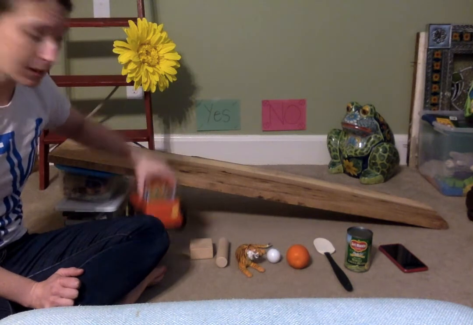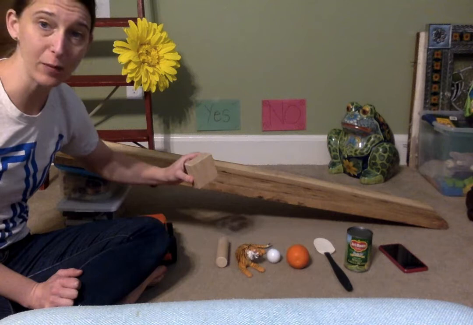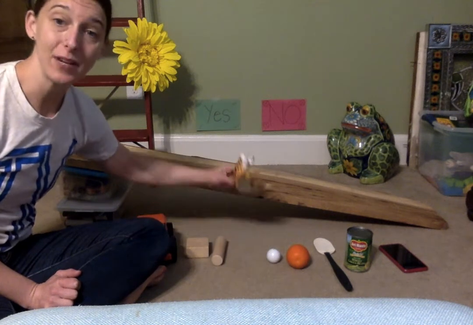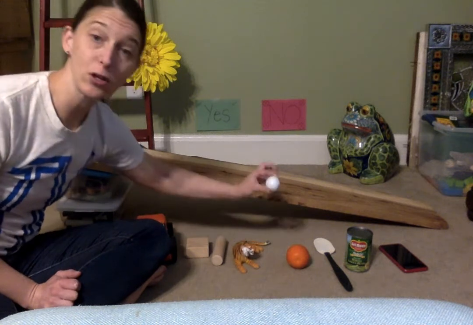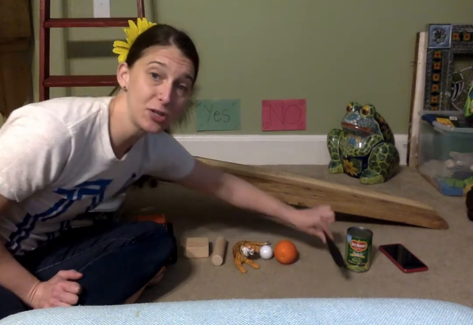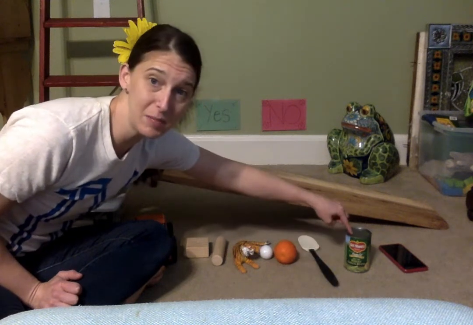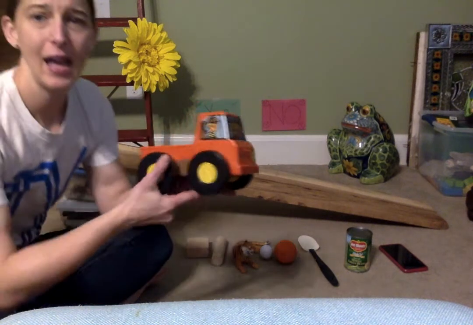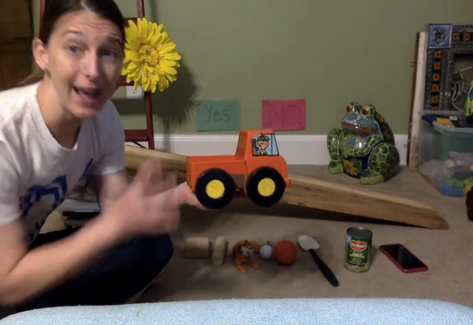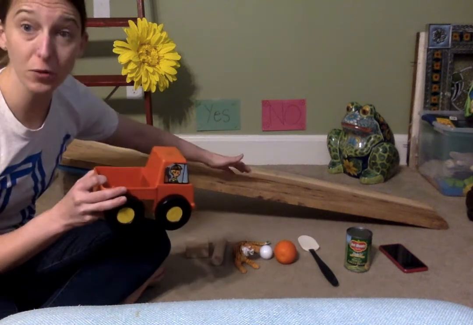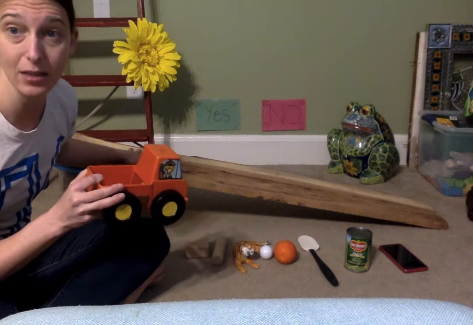I have a truck. I have a square block. I have a cylinder block. I have a tiger. I have a golf ball, an orange, a spatula, a can of green beans, and a phone. Okay? All right, so I'm going to start with the first thing. I'm going to put this truck at the high end of the ramp, and we're going to see if it will roll down or if it's going to get stuck at the top.